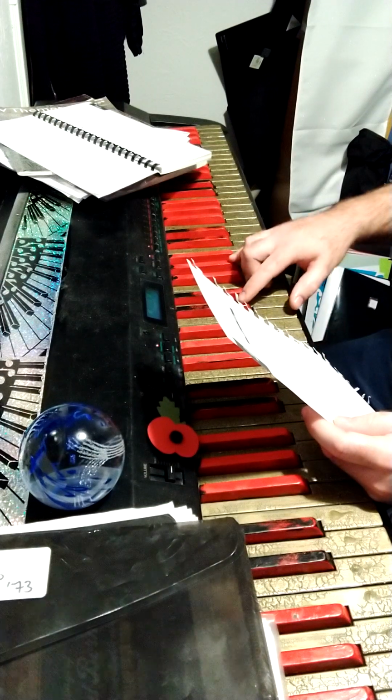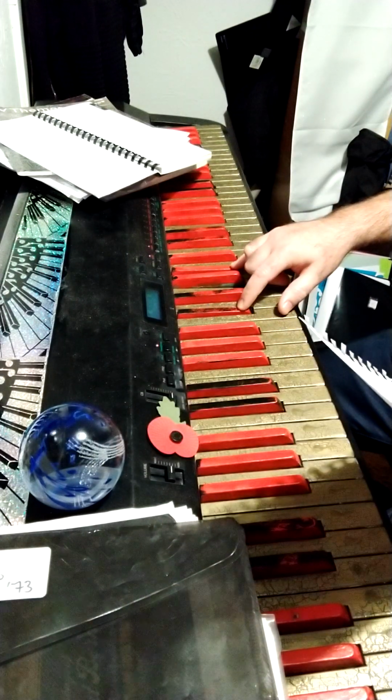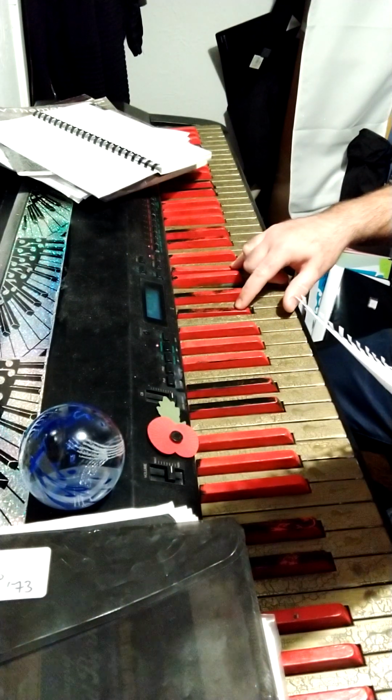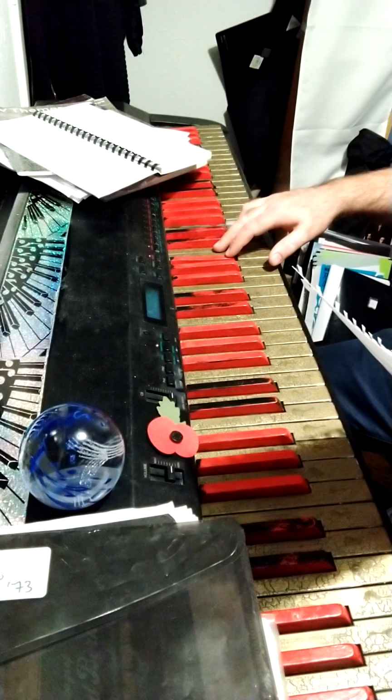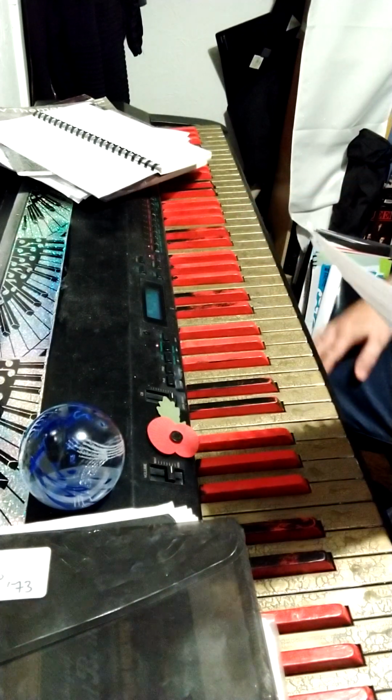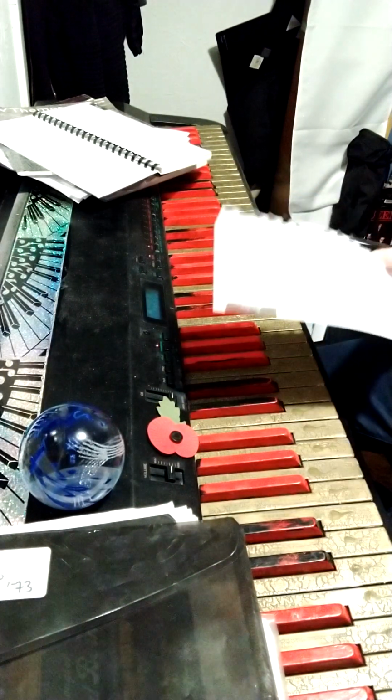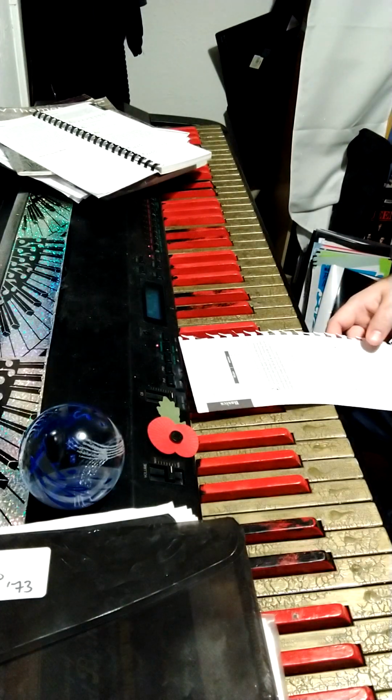So C sharp major is also D flat major, and B flat major is also A sharp major, so the same thing can have two names, an enharmonic key.